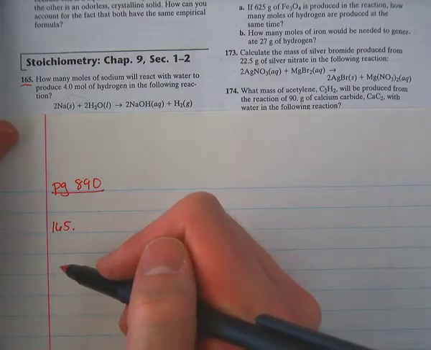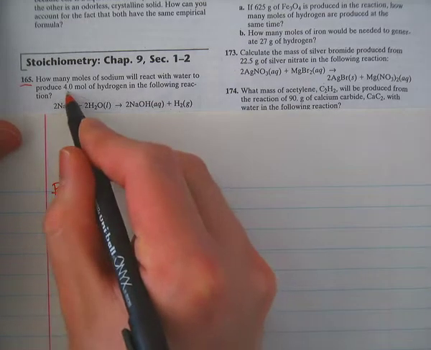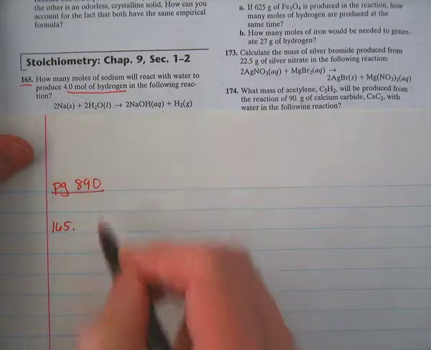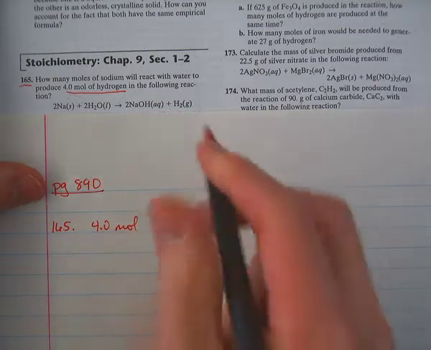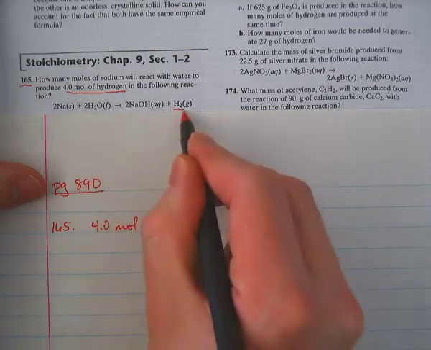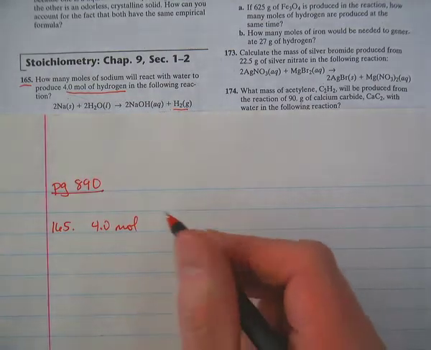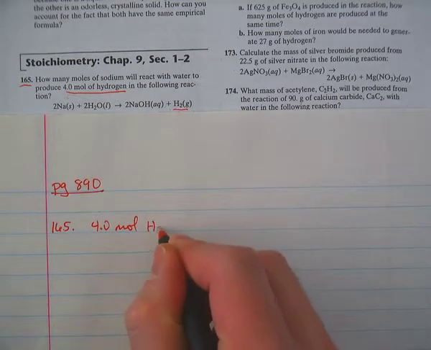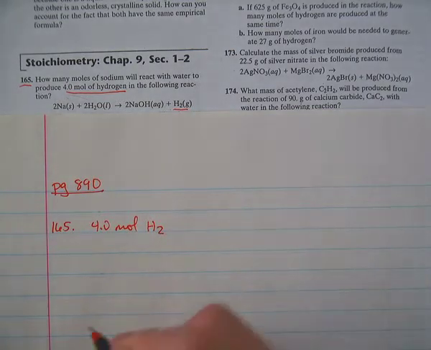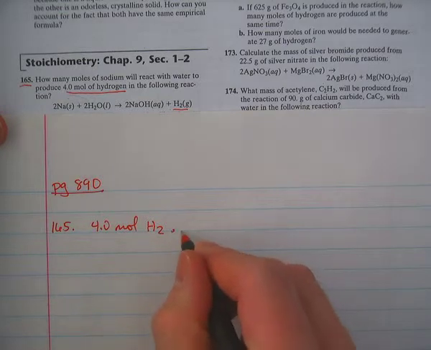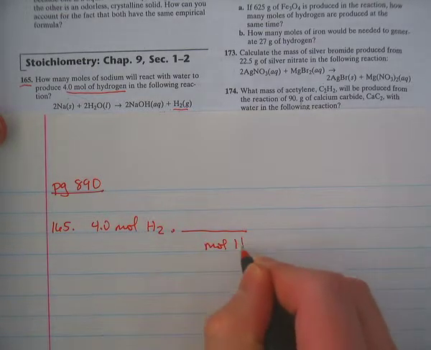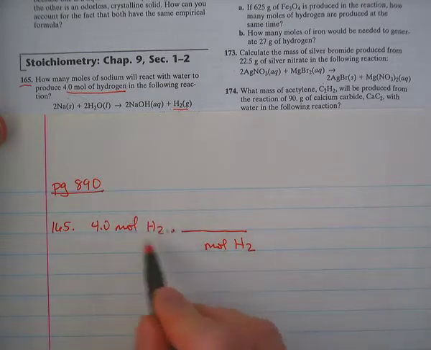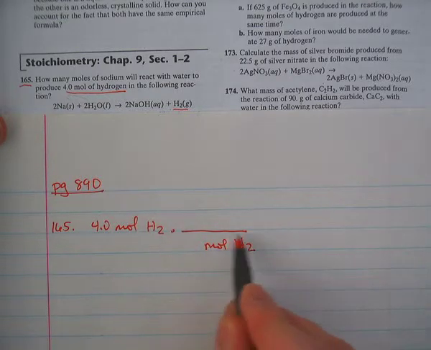So looking through the problem here, my given is 4 moles of hydrogen. So I'm going to write that out for starters. 4.0 moles. And now in the equation, they write hydrogen by itself as H2. So that's the formula for hydrogen. I'm going to write that out just like that, H2. Now, I want to cancel out moles of H2 because that's the unit I'm starting with, so that has to go in my denominator. Remember, whatever unit you're starting with has to be the unit on bottom in your conversion factor.